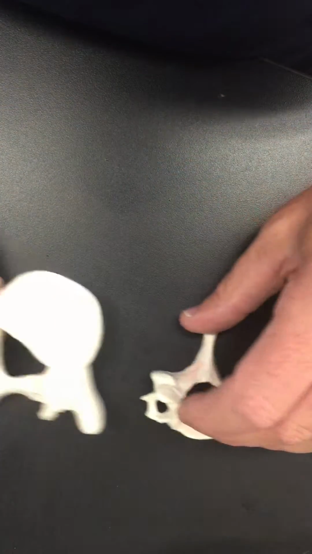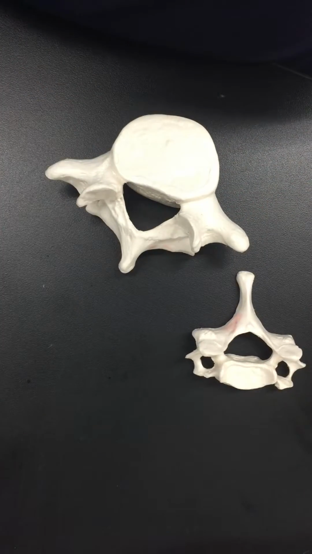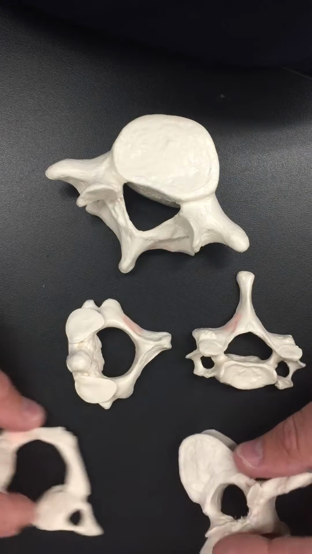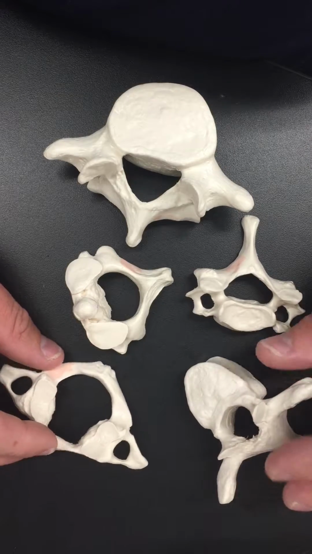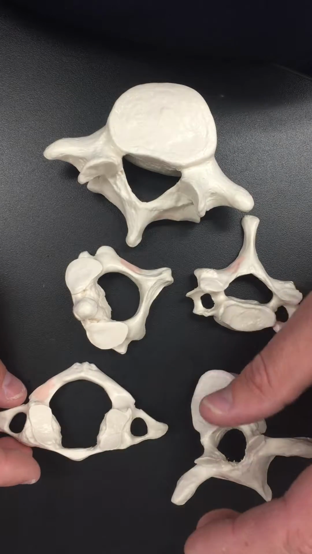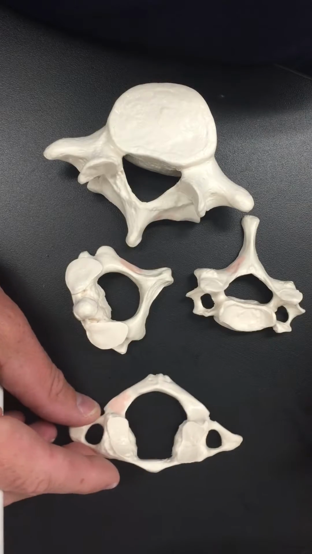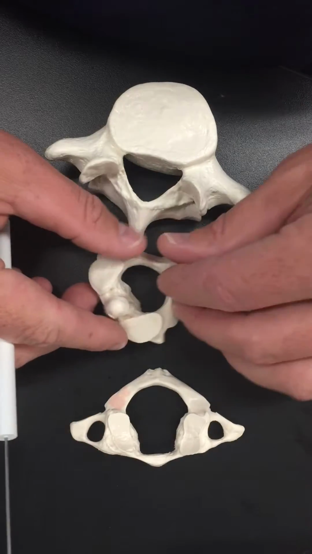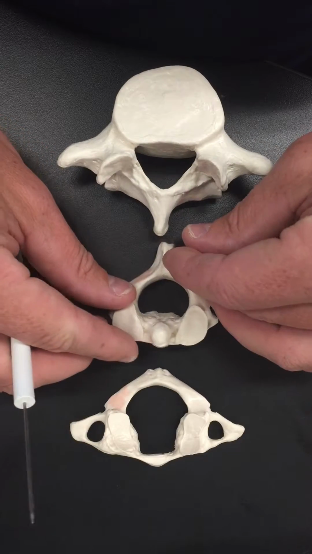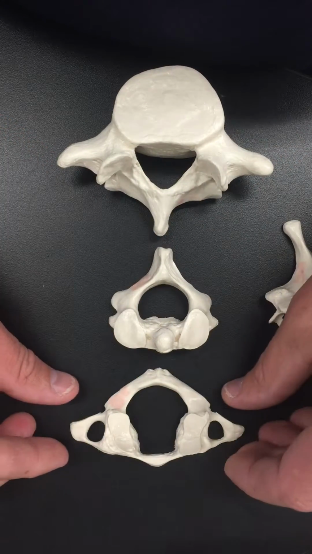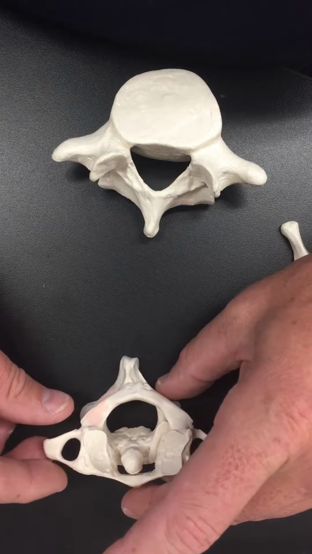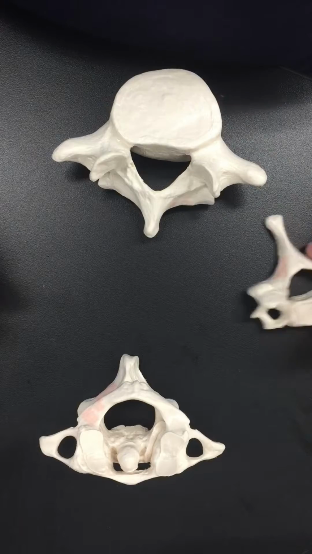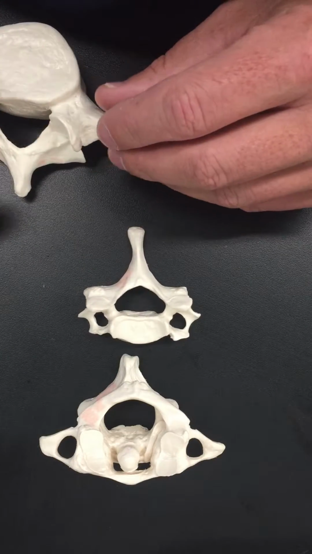Now let's go back and talk about the bone markings. I did mention the body, so I'm going to pull all of these into view here. I'll put them in order. So here is our atlas. Here is the axis. And then just so that we can see this, I'm going to stack them back on top of each other, and that way we have a little bit more room. Then this one is your typical cervical vertebra.